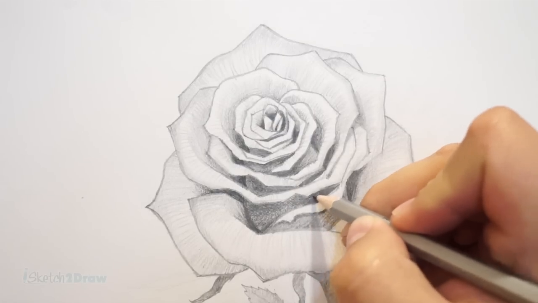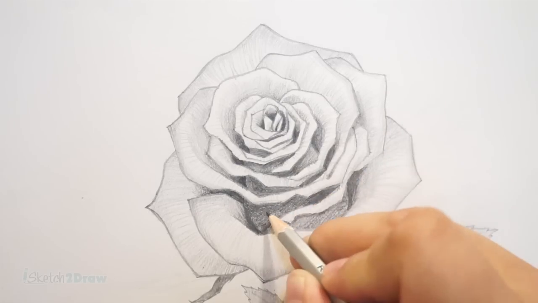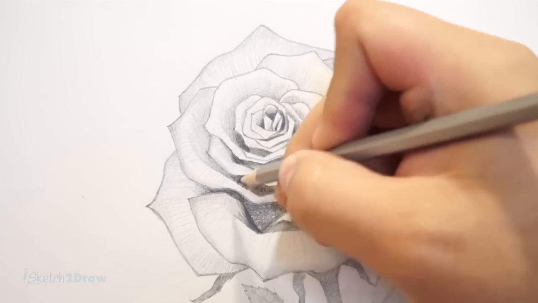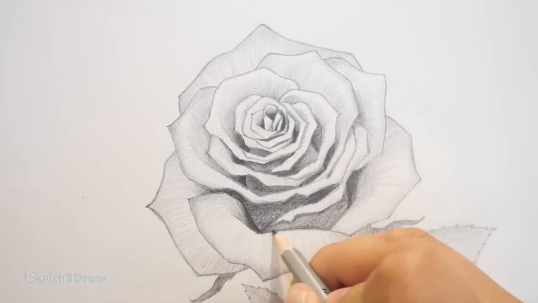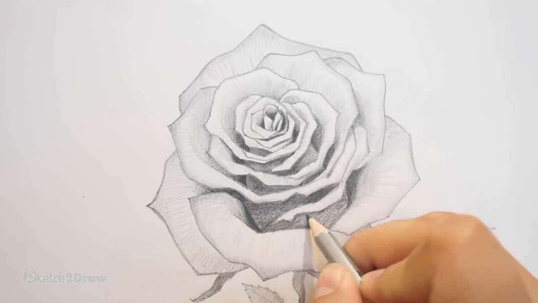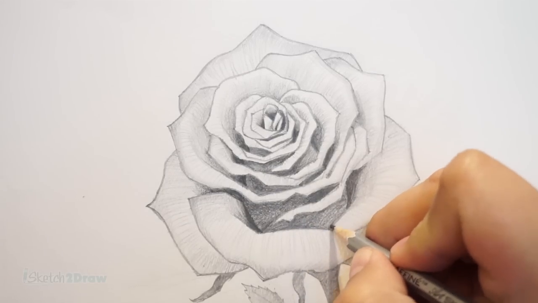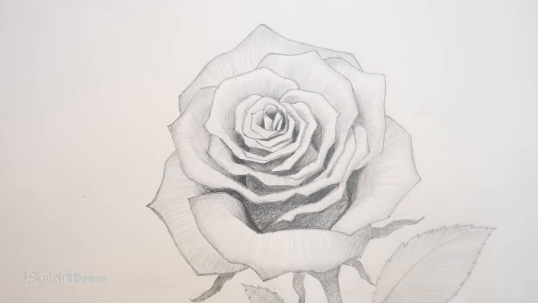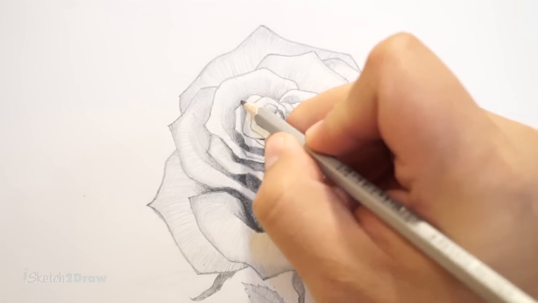And remember, we're building up our values on some areas. Like right here, we don't want to go too dark. In here, we just want to go darker. And all we're doing is creating the illusion of a 3D rose, or making the petals look like they're a little bit 3D. So you have dark areas and light areas, and of course it's important to put the darks and lights in the correct places.